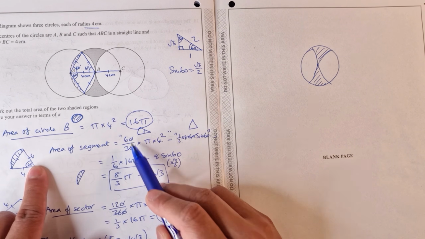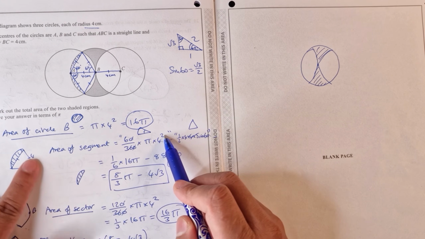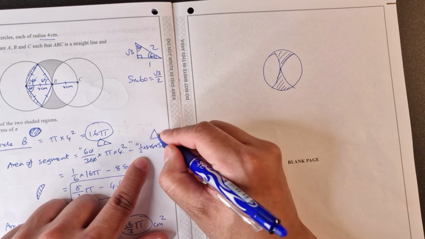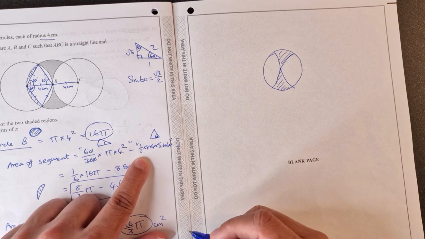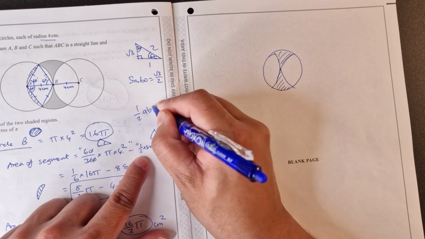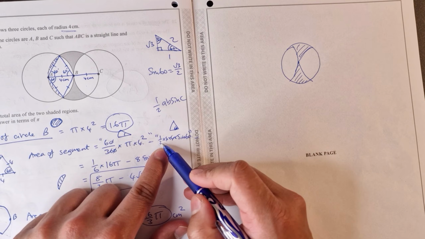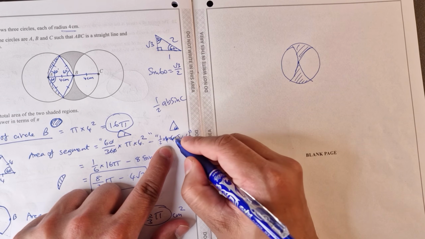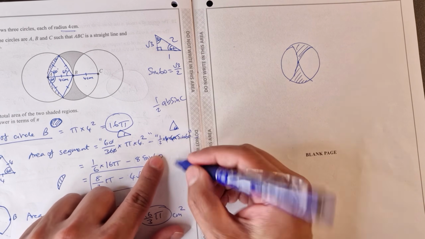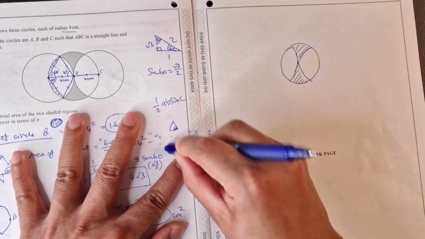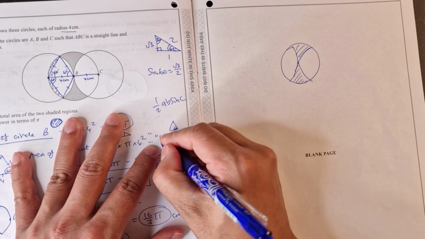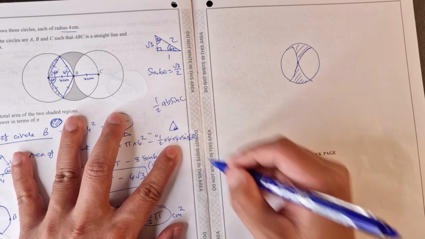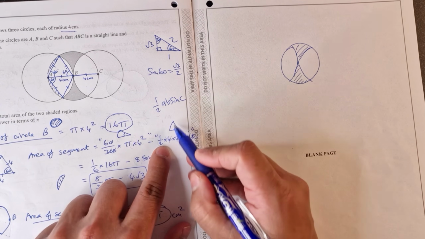The theta is the angle over 360 times pi times 4 squared, which gives me all of that area right there. And then I'm going to take away the triangle part. The triangle is a non-right-angled triangle, so I have to use the half ab sine C formula. So half times the radius, which is 4, times 4. I don't know if you can see that very well, so I do apologize. Let me write it out again. So half times 4 times 4 times sine 60. That's what I want to work out. This is the area of our triangle.